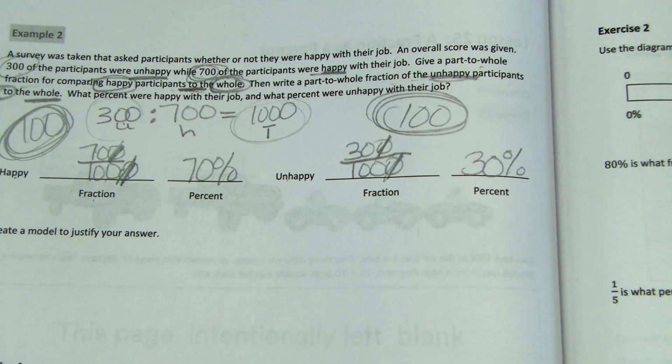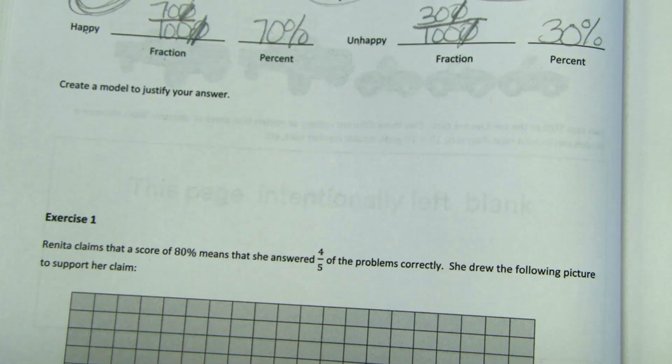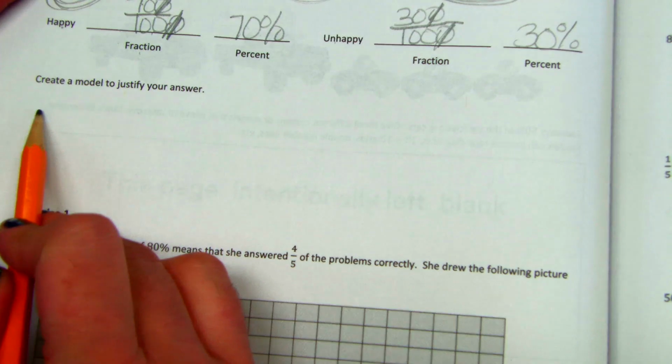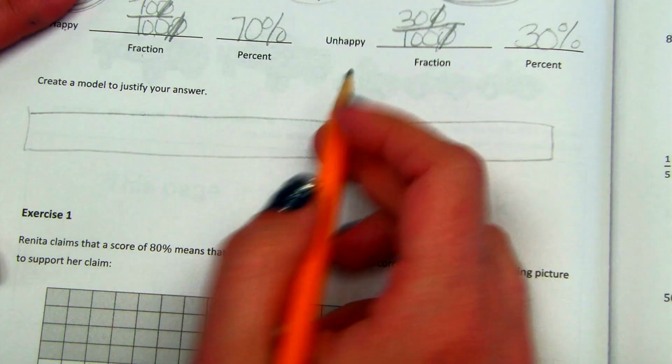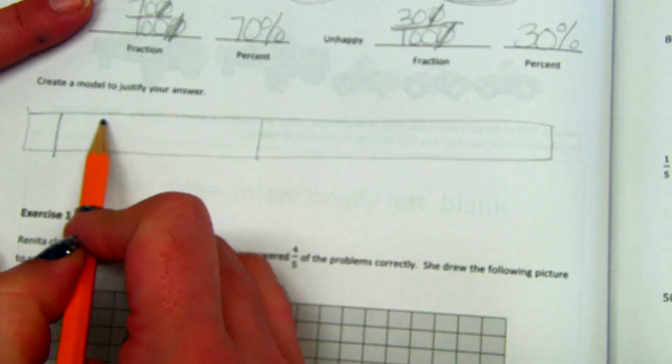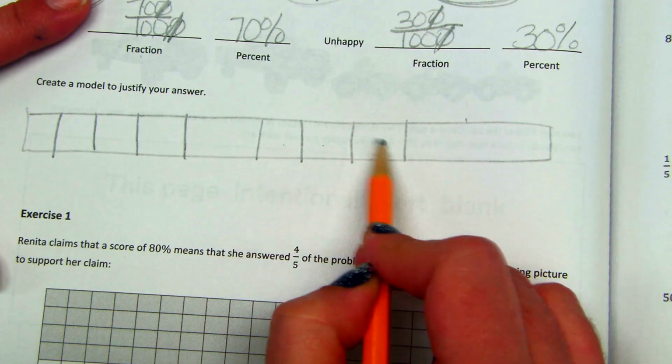All right, it says use a model or create a model to justify your answer. So in order to do this, we're going to make kind of like a combination of a bunch of different models here. So we're going to put 10 spaces in it because percent is always out of 100, and we can simplify 100 down to 10.